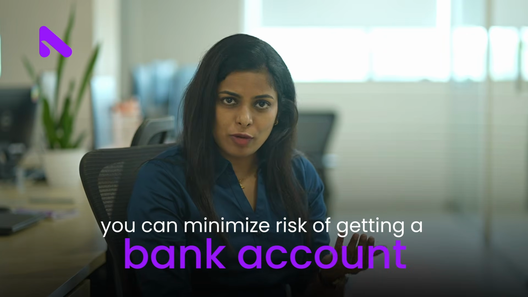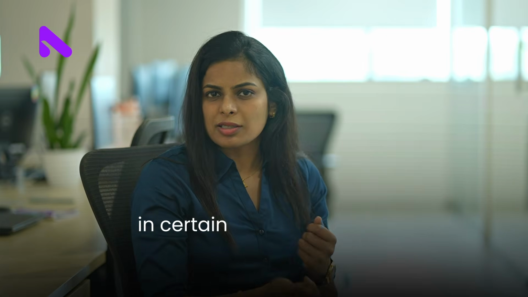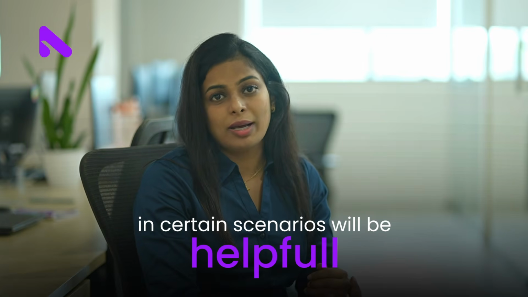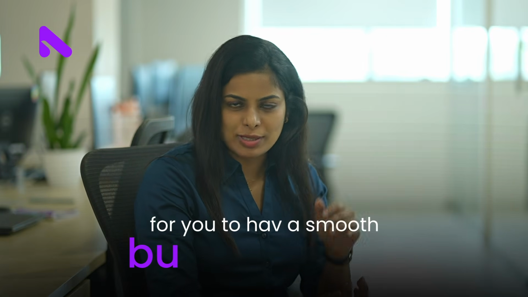Instead, you can go with a normal free zone license initially, minimize it, and go with Mashreq Neo or VO, wherein the document requirements are very minimal. Like that, you can minimize the risk in getting a bank account. So reversing your process in certain scenarios will be really helpful for you to have a smooth business flow, as well as to get your bank account.